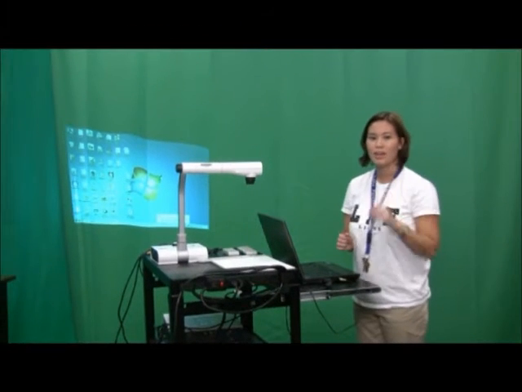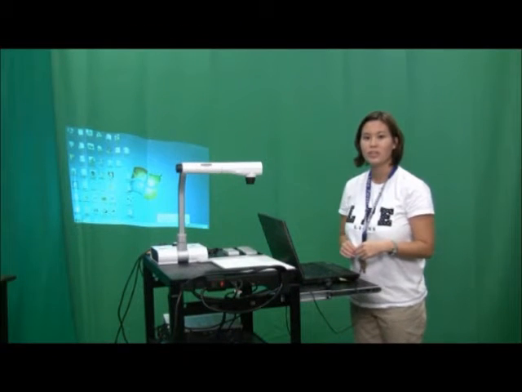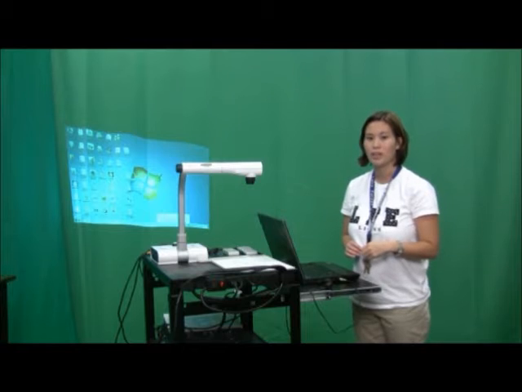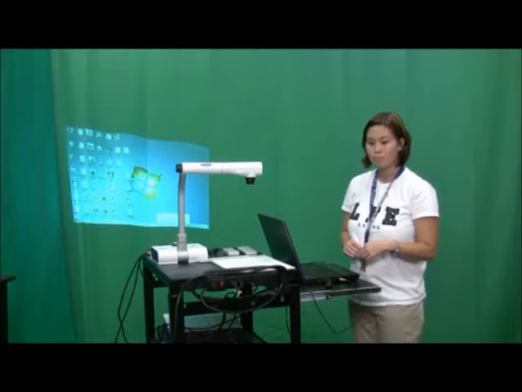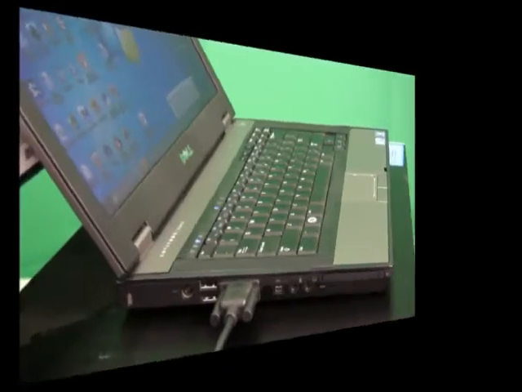Press Function and F8 at the same time again. Now you can only see the image on the screen, not your laptop. Do you need sound too? Speaking of sound, plug in the speakers to your laptop.